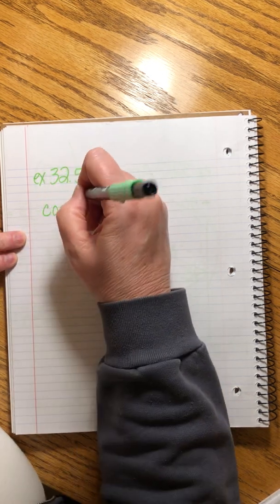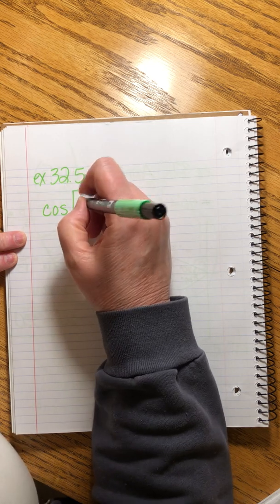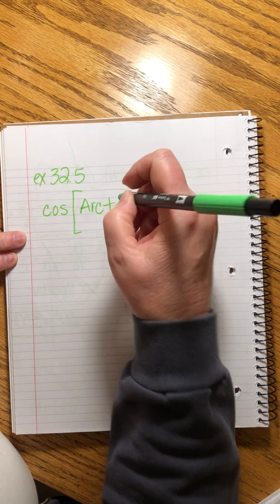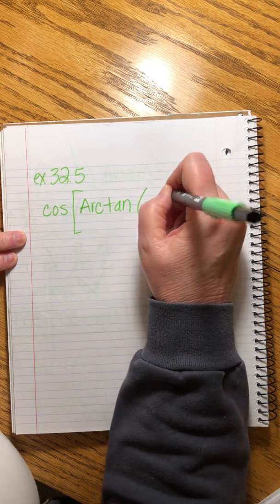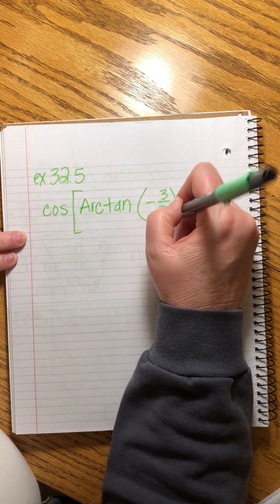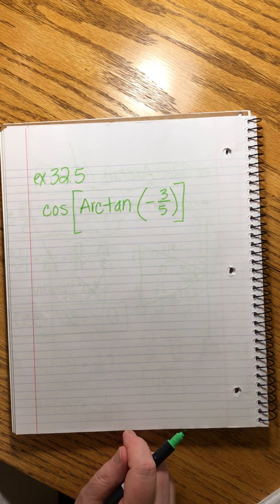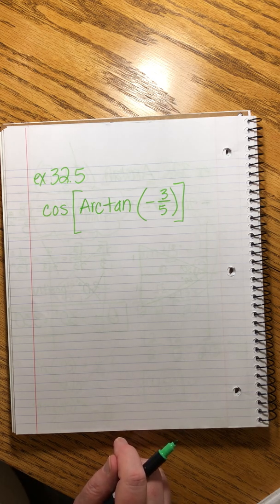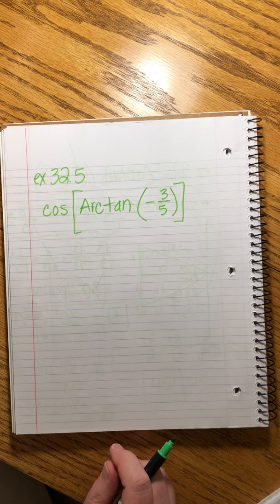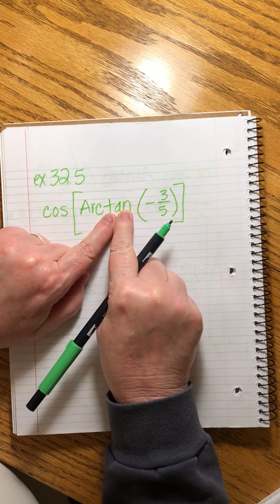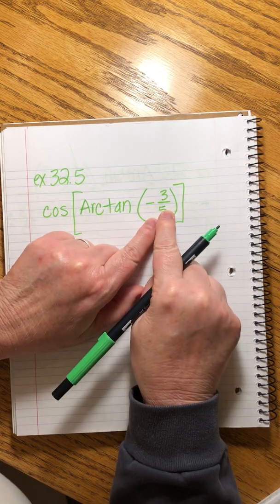We're supposed to find the cosine of the angle. Okay, John says, find the cosine of the angle whose tangent is minus 3 over 5.